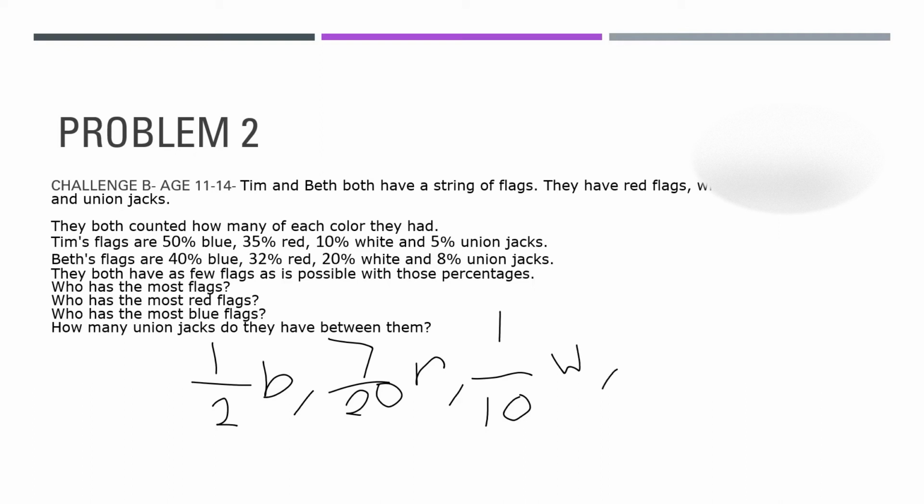And then we've got 5% of Union Jacks, which is 1/20. Now, I've put all of these in the most simplified version, as in the question it says they both have as few flags as possible. So we're going to be looking at the smallest possible amount between both Tim and Beth.